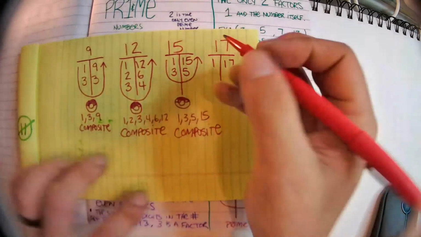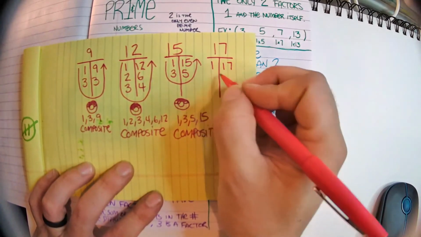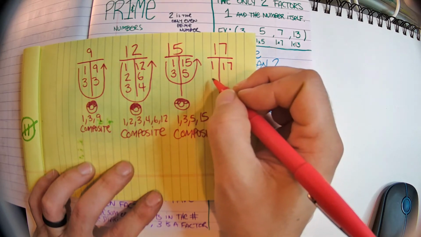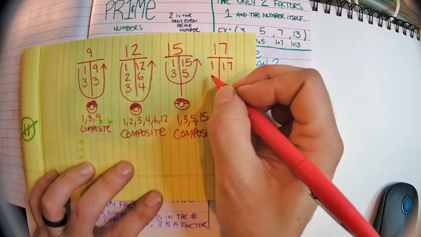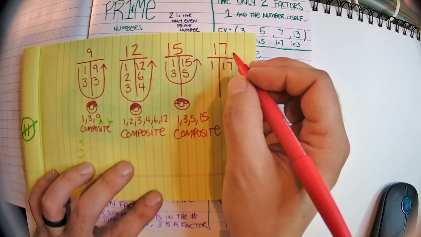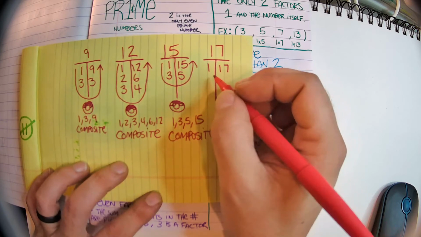So let's just go through and try and think. 3 times anything equals 17? Well, 3 times 3 is 9, and then the next odd number is 5. 3 times 5 is 15, and then the next odd number is 7. 3 times 7 is 21. So 3 is not going to work.